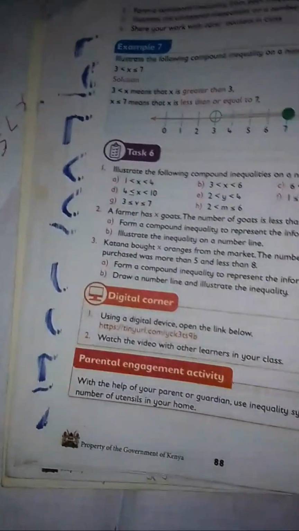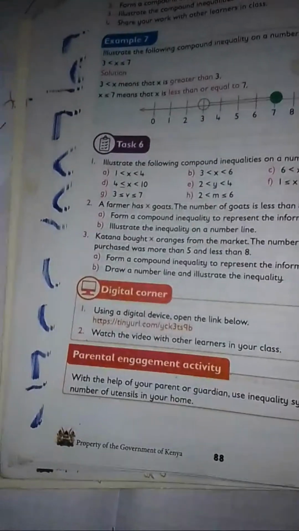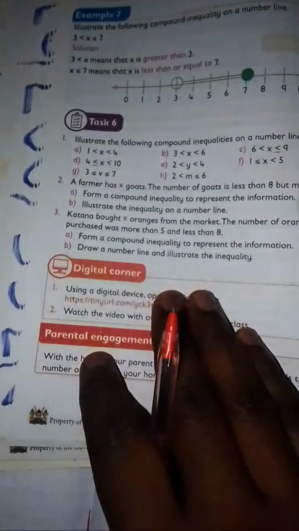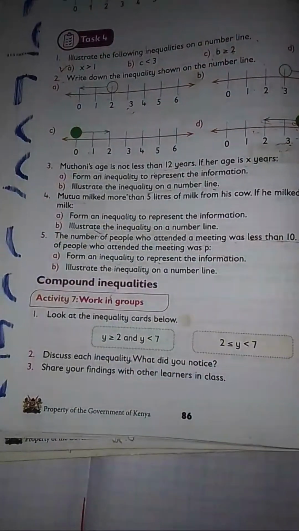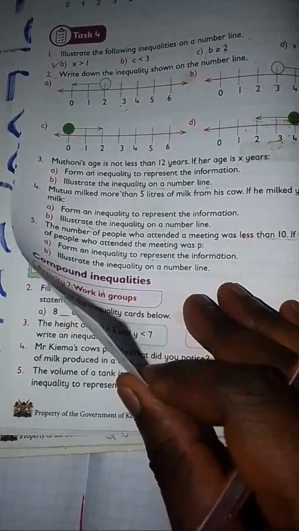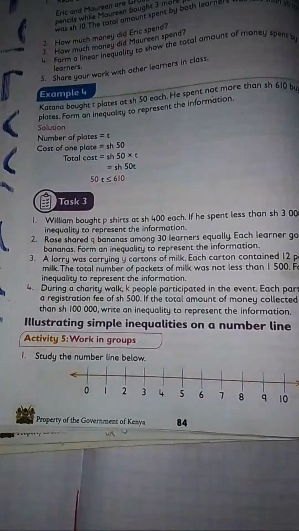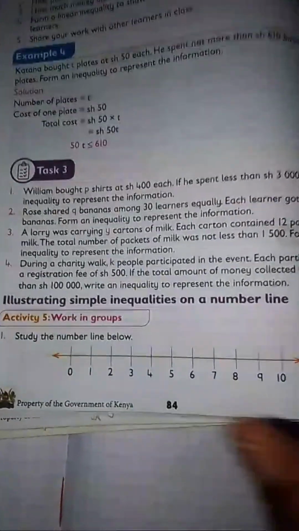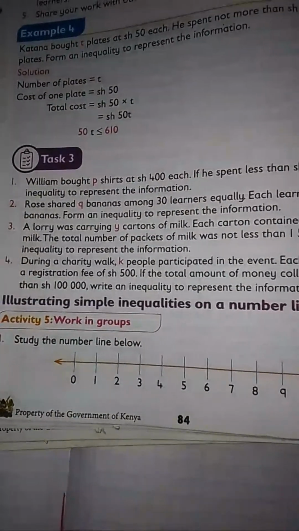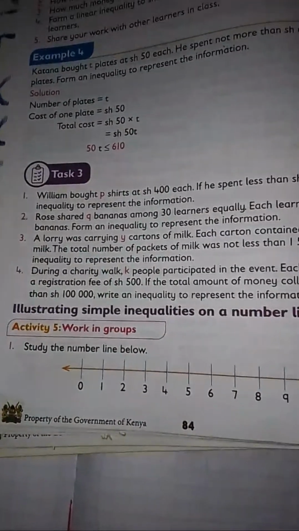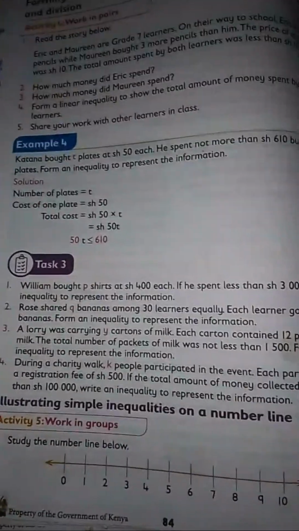So those ones are the ways in which we work out the inequalities of numbers. That is how we work out the inequalities of numbers.